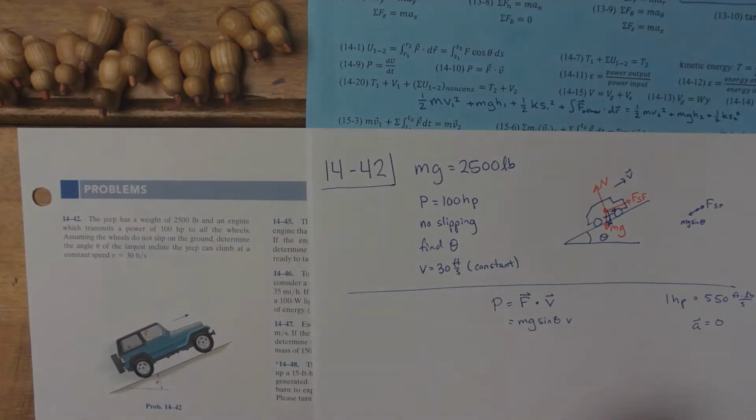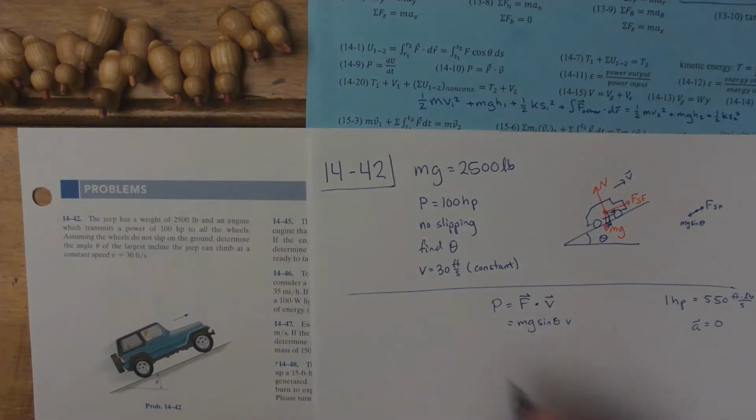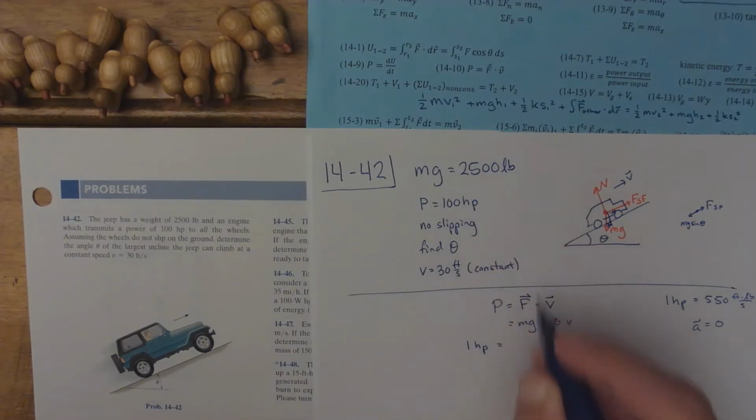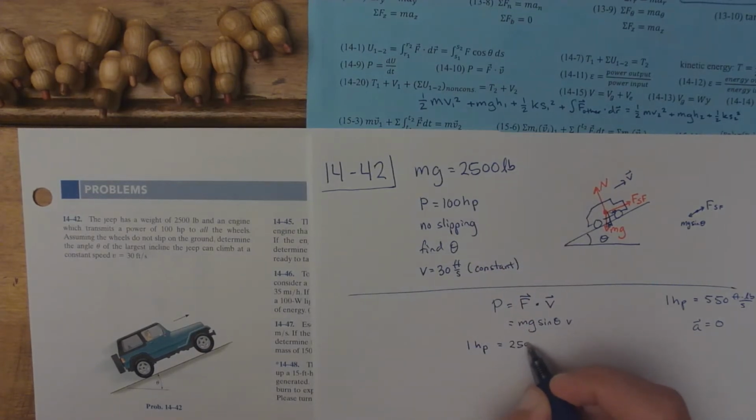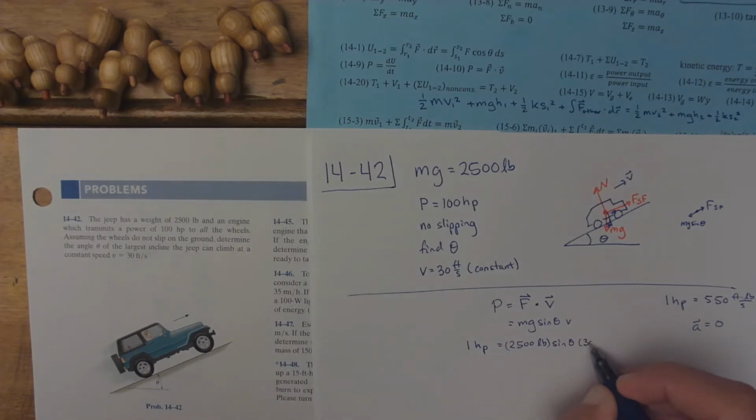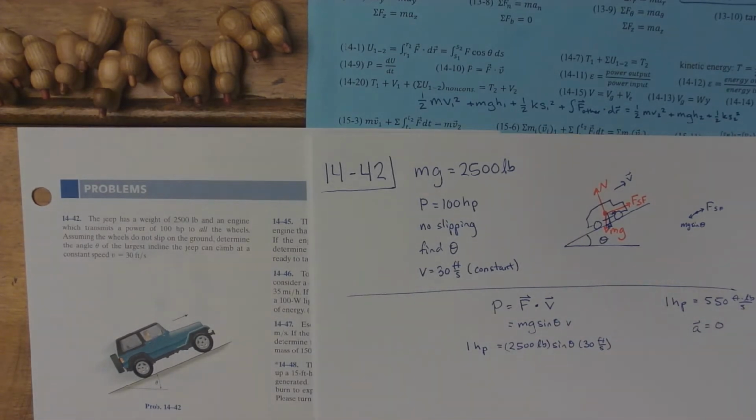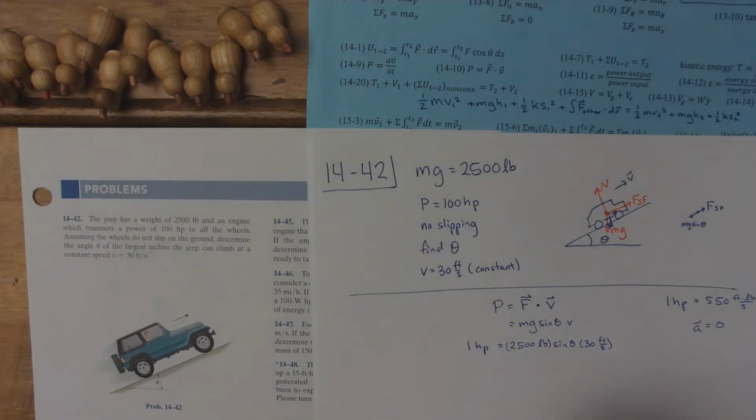I know the power also, so now I can plug numbers in. So I have 1 horsepower is equal to m times g, which is 2,500 pounds, times sine theta times my velocity, which is 30 feet per second. So 2,500 times 30 gives me 75,000.